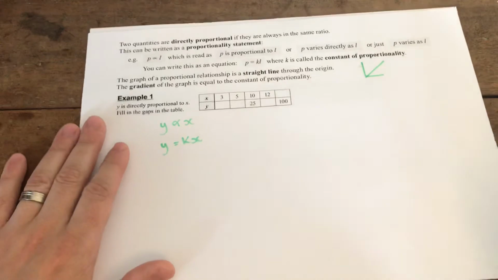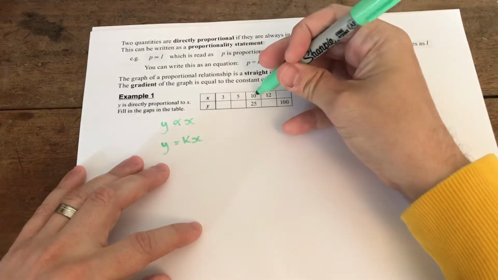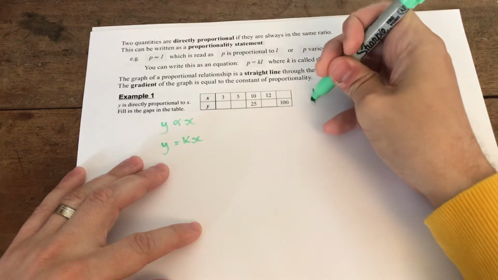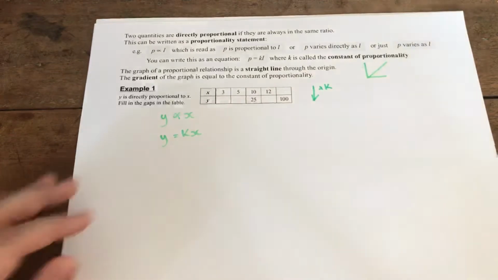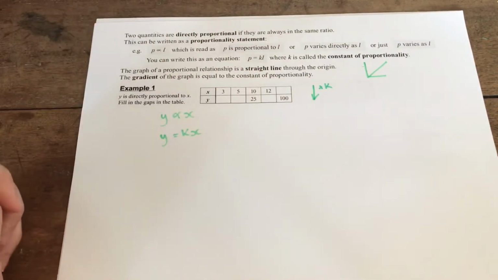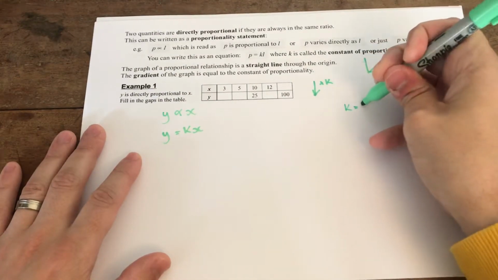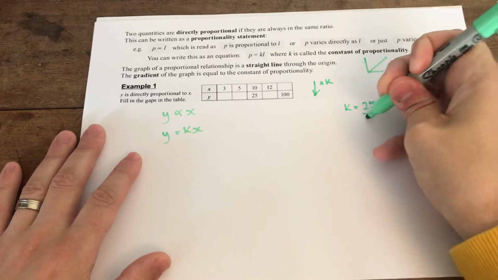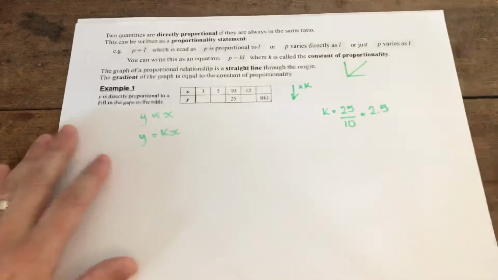When you've got your direct proportion in a table, you've gone from 10 to 25. Your value of k, what it's being times by, is what 10's been times by to get to 25. So to find out what k equals, we can do 25 divided by 10 equals 2.5.